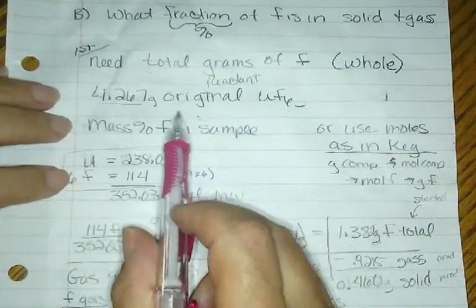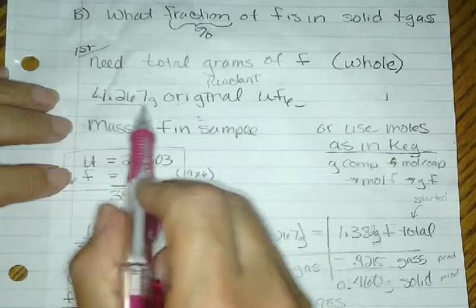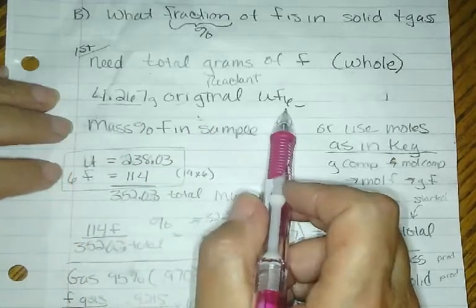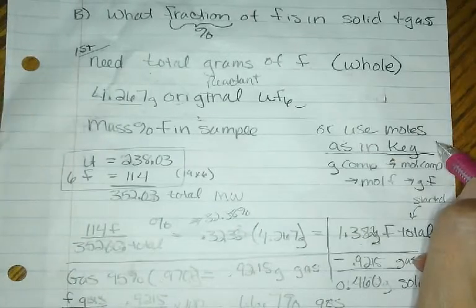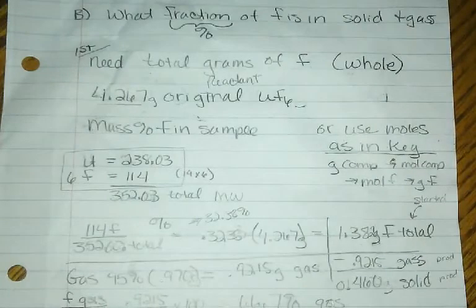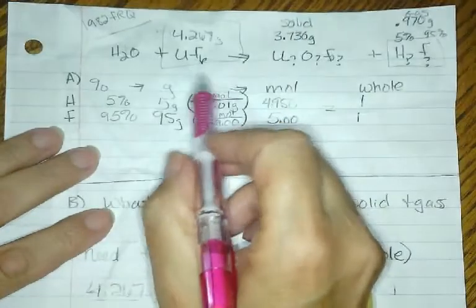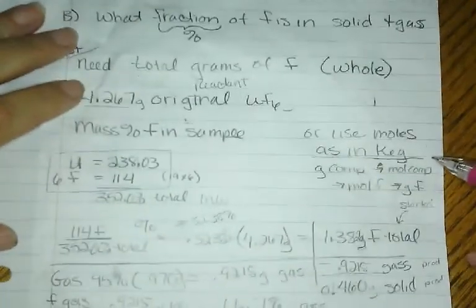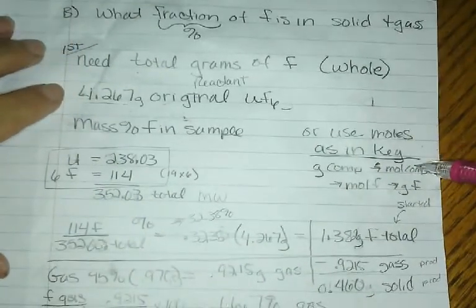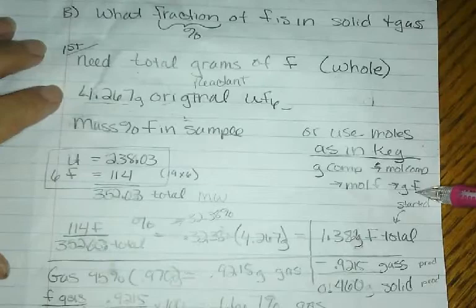My original mass was 4.267 grams. That's my reactant. And then I'm just going to do mass percent. In the problem, they took that grams, made it into moles of the compound, and then for every 1 mole of this compound, there's 6 moles of fluorine, and they turned it into moles of fluorine and then turned that into grams using the molar mass. That's how the key worked.